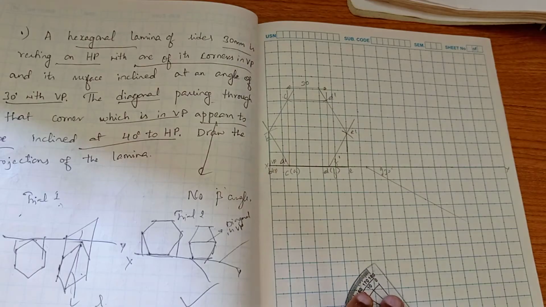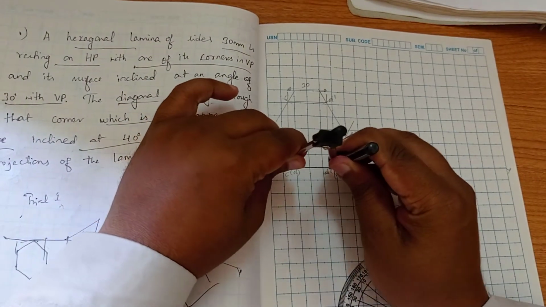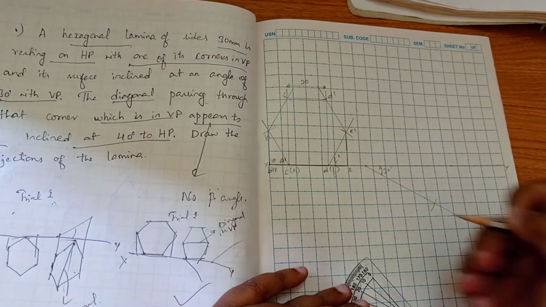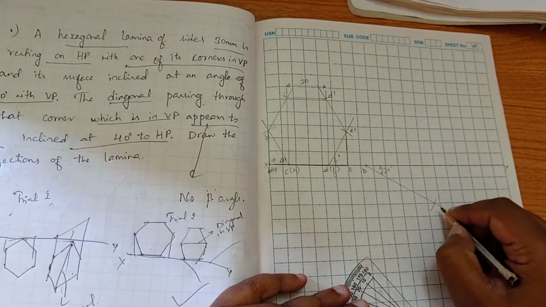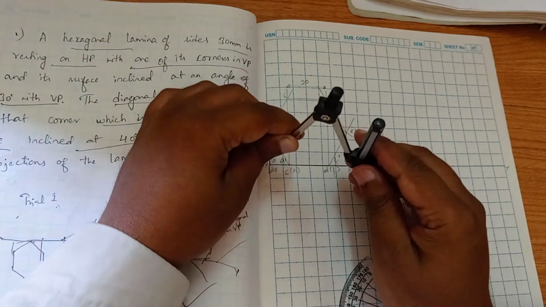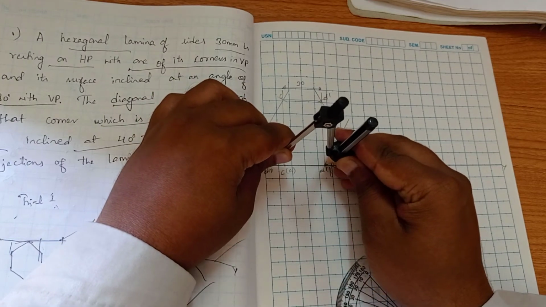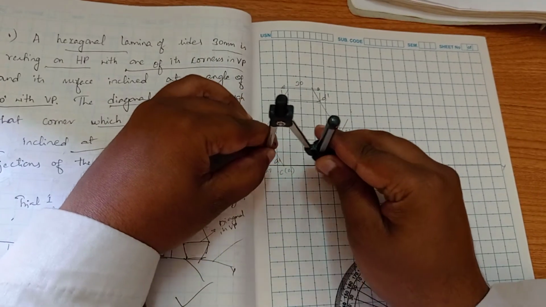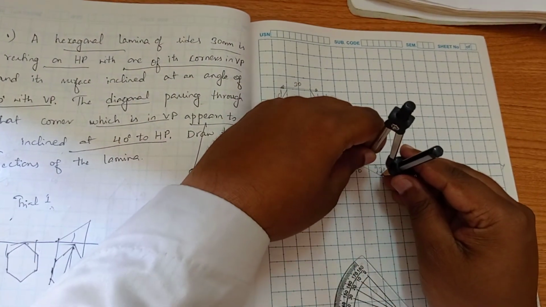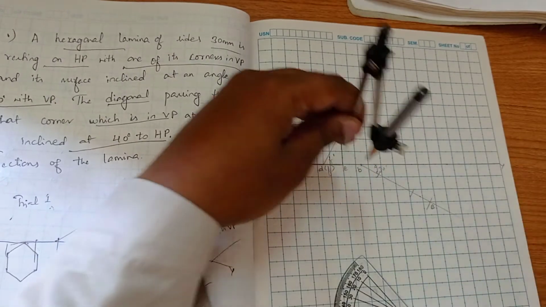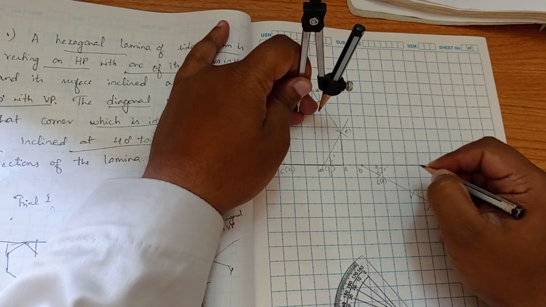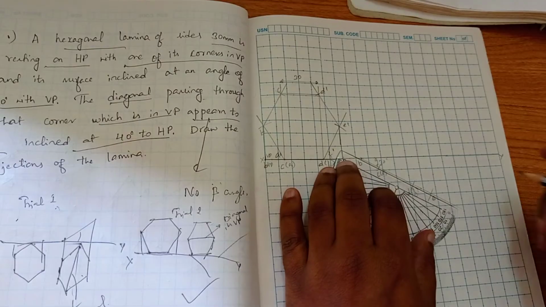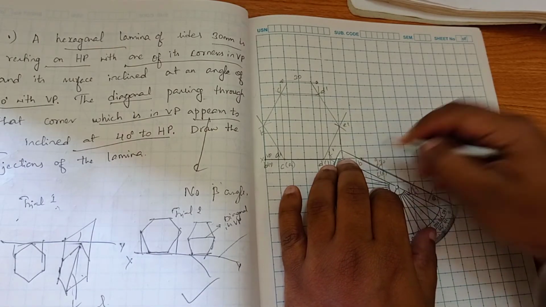Okay, now we have to cut the arc from B to E. So this is B and this is E. Another arc we have to cut from B to D, second arc, and third arc from B to C. Okay, this is 30 degrees, right? So we are going to darken this length. This is the thing which is important.